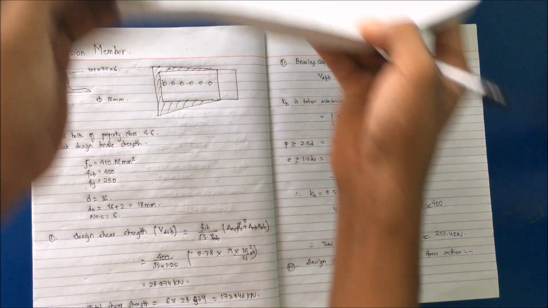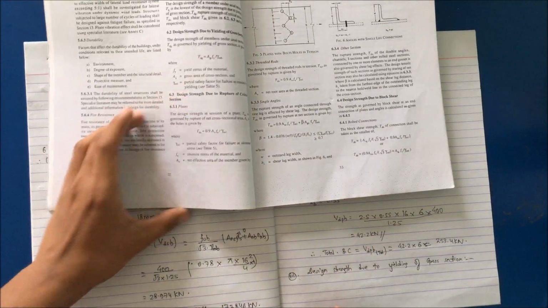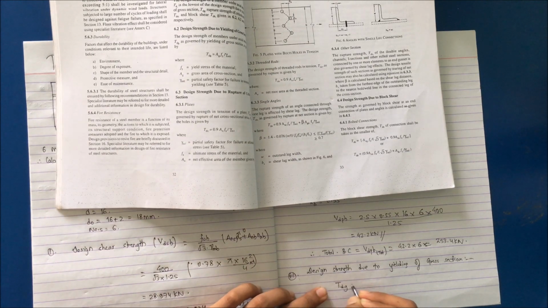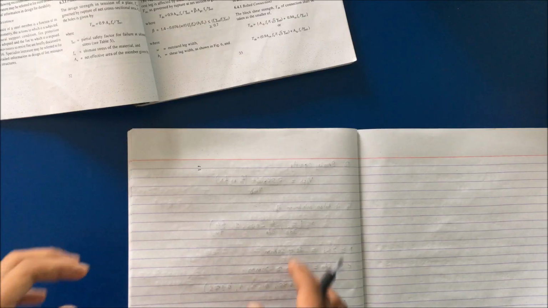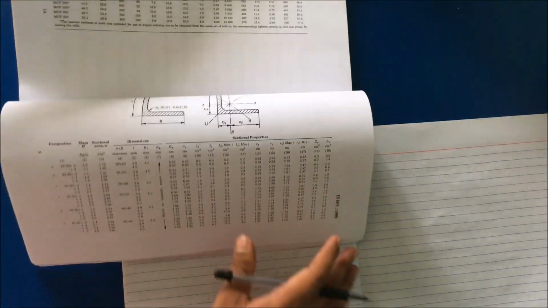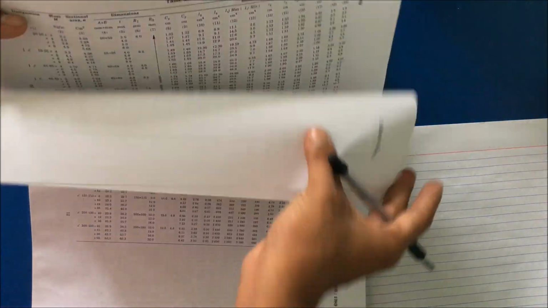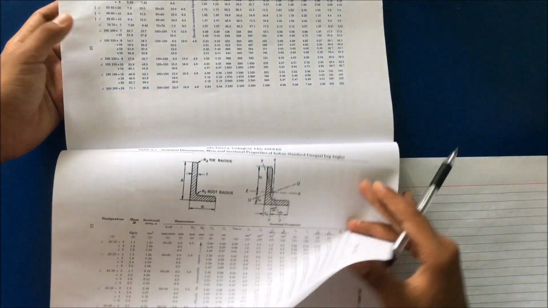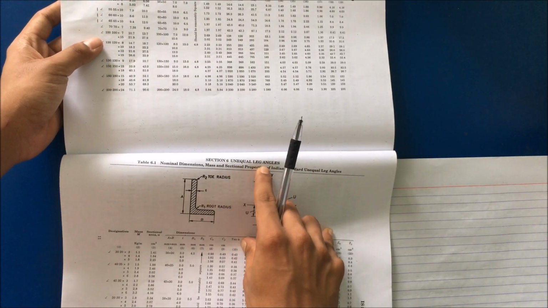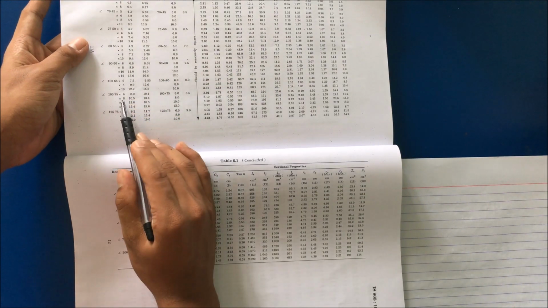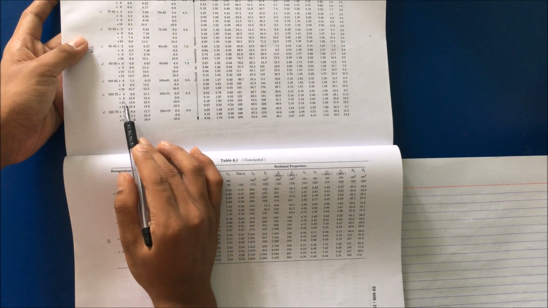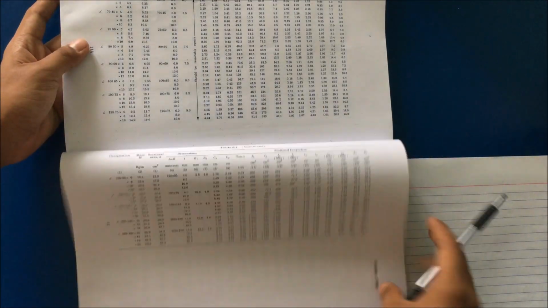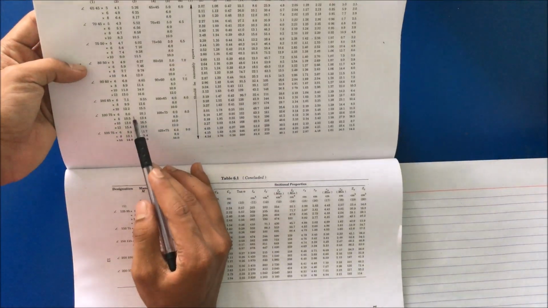And in the codal provision, if you see, you will find at page number 32, which says TDG is equal to AG Fy by gamma m naught. So for gross area is on an unequal leg, 100 into 75. So you have to go through this. In case of unequal leg angle, 100 into 75 into 6, gross sectional area is 10.1.